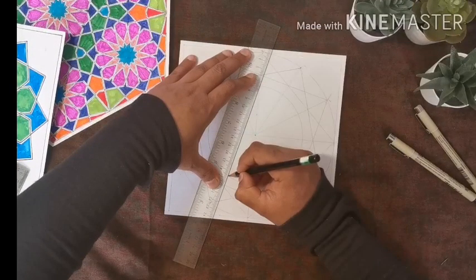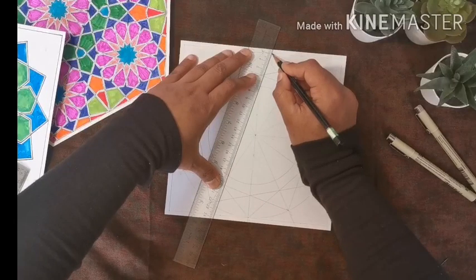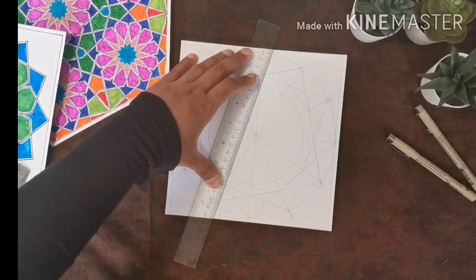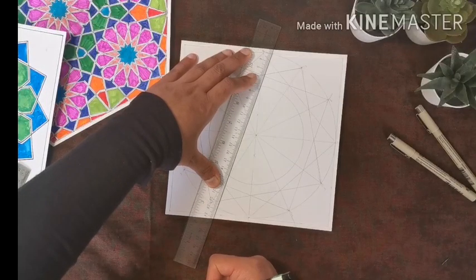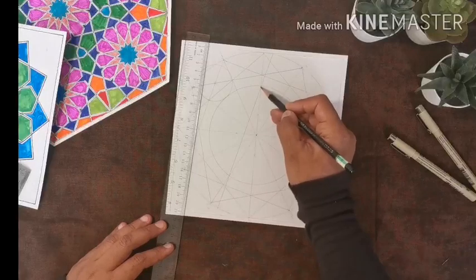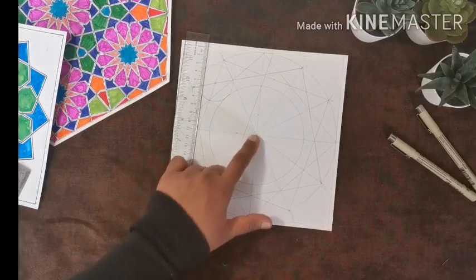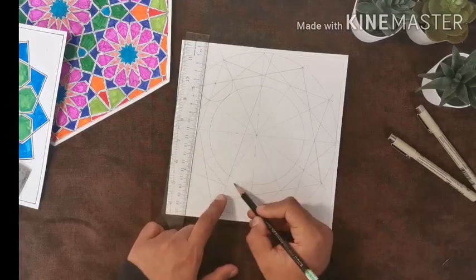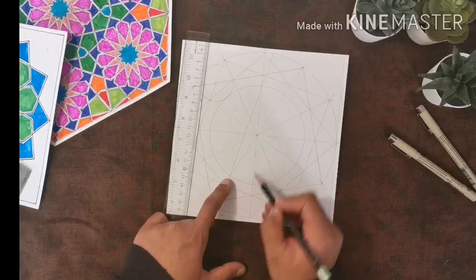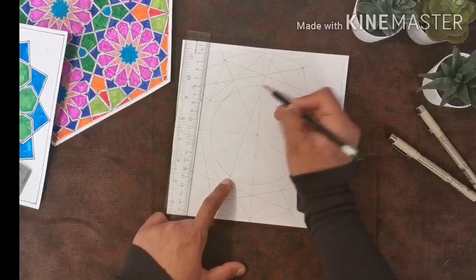Now you will draw a line from the outside circle to this part, like this. It should go across. Understood? The line should go across and it should cross these 2 points. So this is just 1 point behind the opposite point of this point.